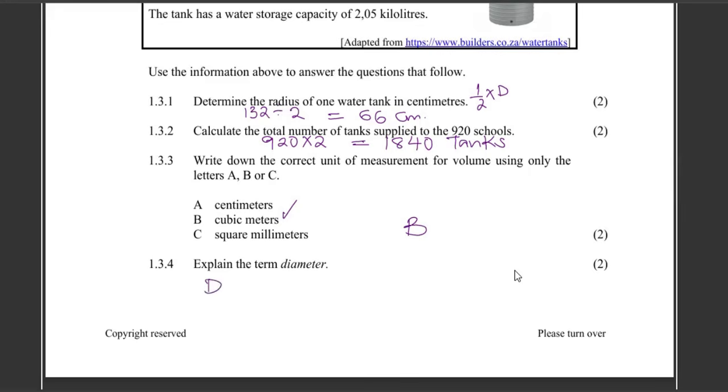Explain the term diameter. You can say diameter is twice the radius.